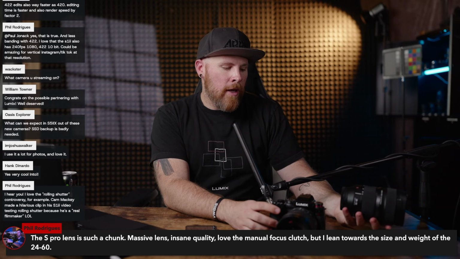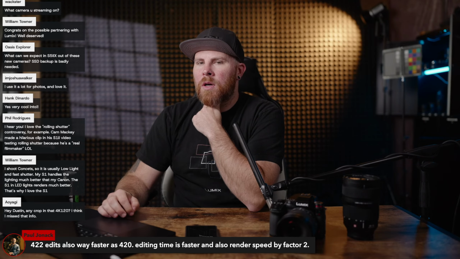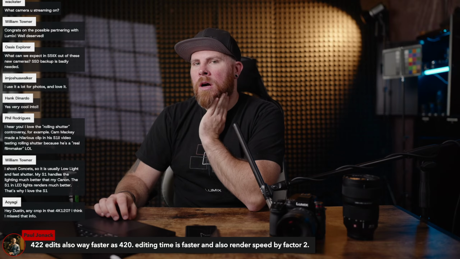4:2:2 edits also way faster than 4:2:0. Editing time is faster and also render speed by a factor of 2. Is that true, or is it just because it's all-intra? Usually the 4:2:2 modes are all-intra. It's not because it's 4:2:0 or 4:2:2, it's just because 4:2:2 is all-intra, and 4:2:0 is long GOP.